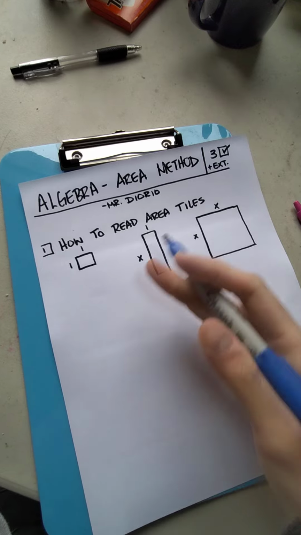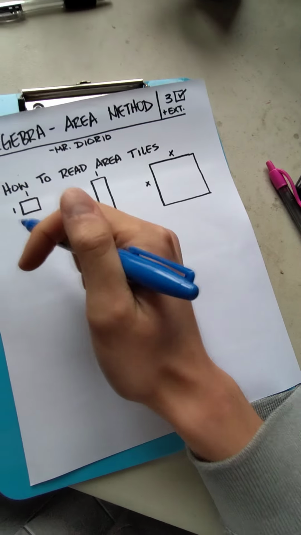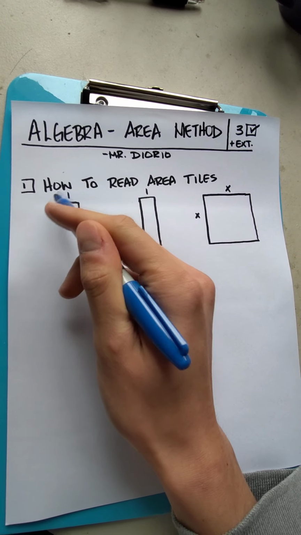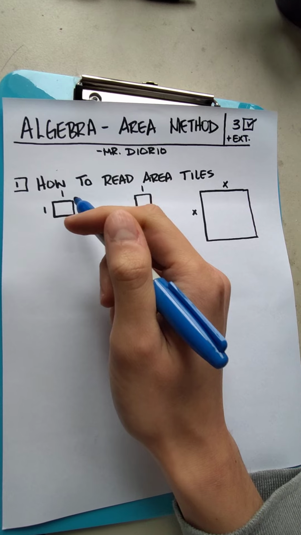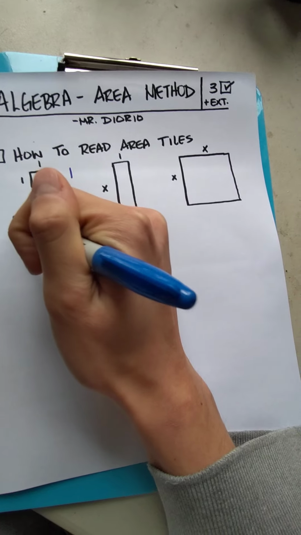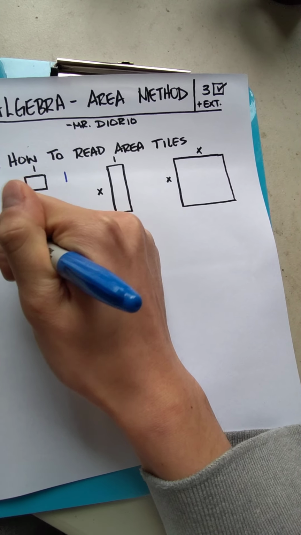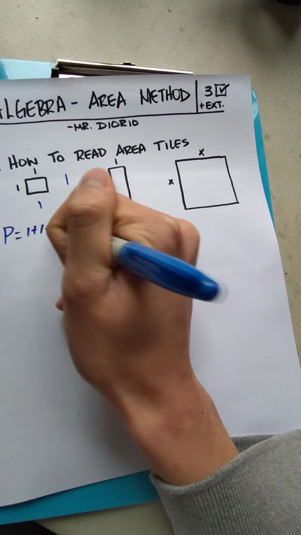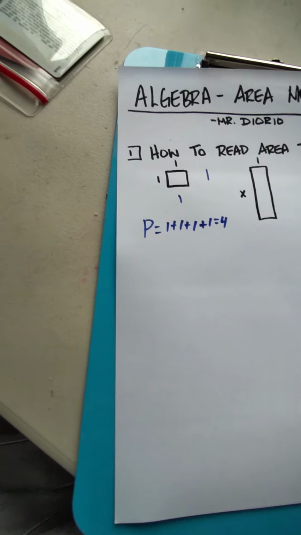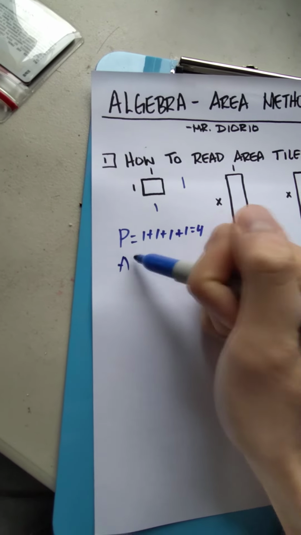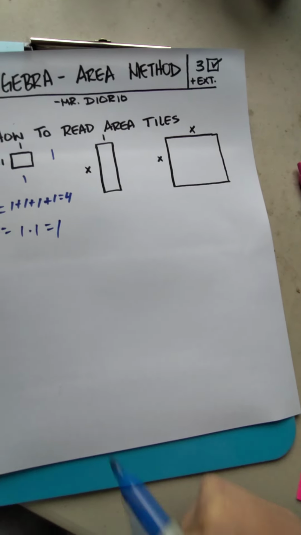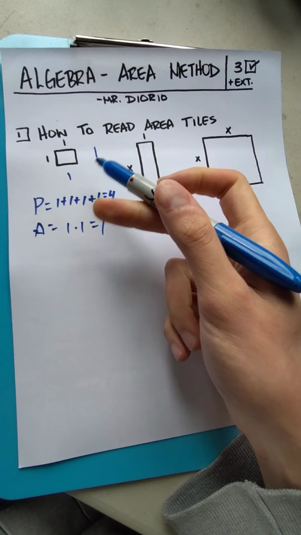So first, how do we read algebra tiles? Well, we know that the width of this square is 1. The perimeter of this is going to be 1 plus 1 plus 1 plus 1 equals 4. Hold on, let me separate. Then we know that the area is length times width, so it's 1 times 1 equals 1. That's going to be the area for this small cube right here.